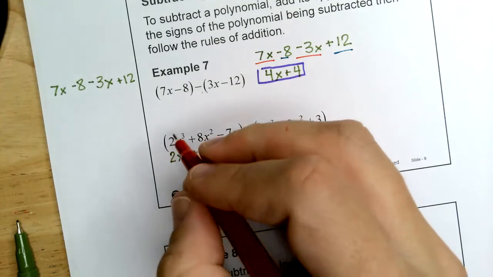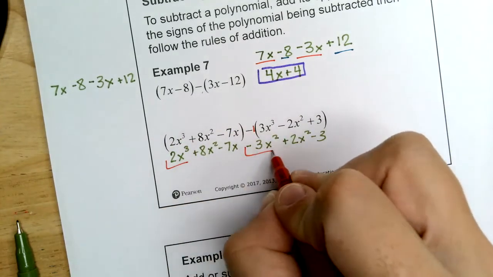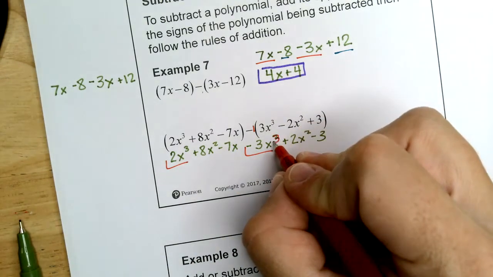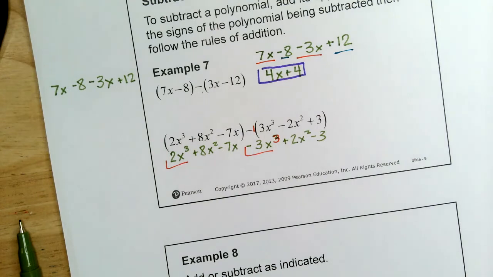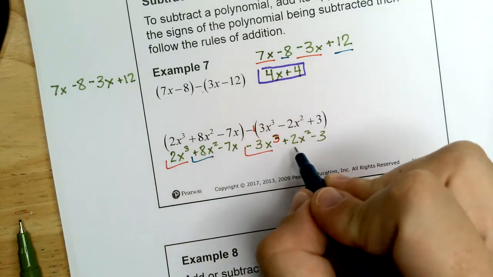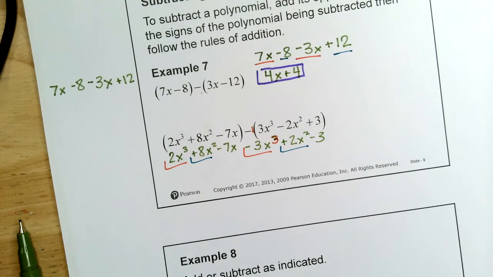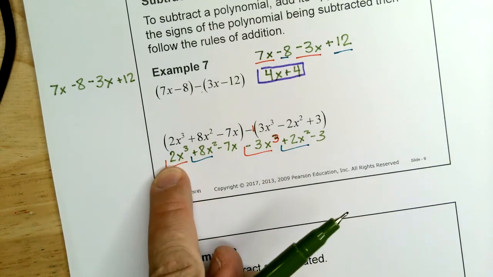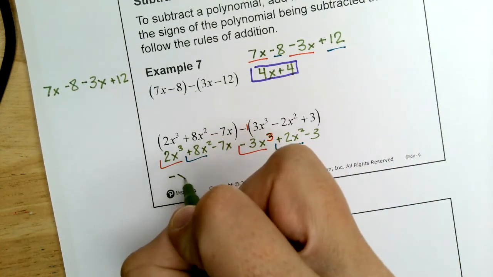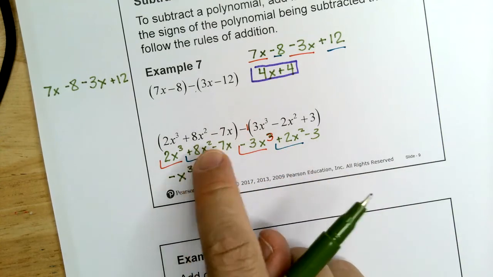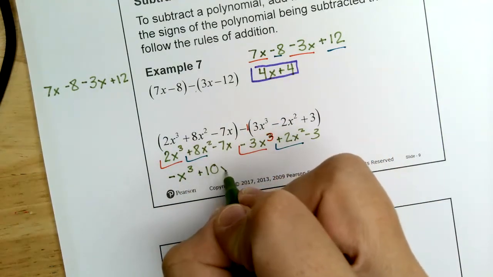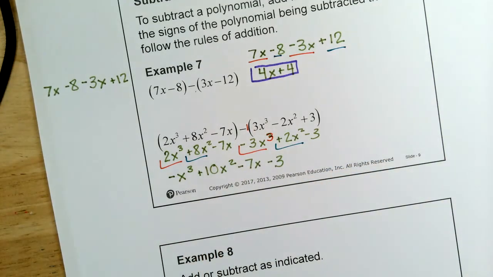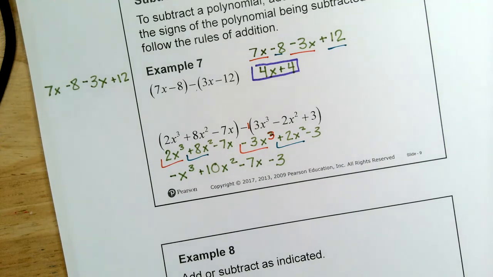So we have 2x to the third and -3x to the third. We have 8x squared and 2x squared, and then we have the final one. No, those are all the like terms. All right, so let's combine them. 2 minus 3 gives us a -x to the third. 8 plus 2 gives us 10x squared minus 7x minus 3. That's as simple as we can make it.